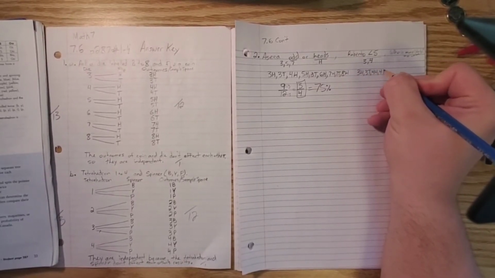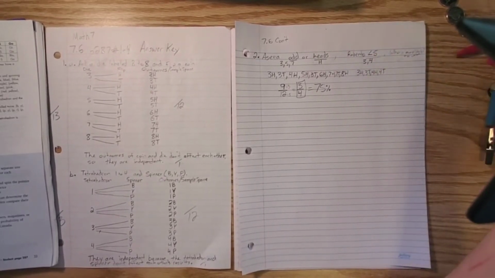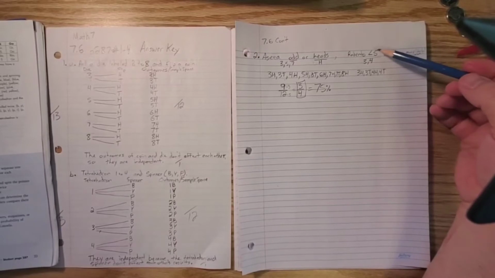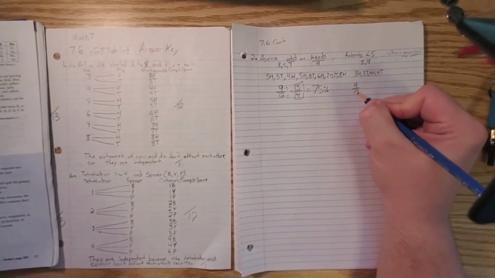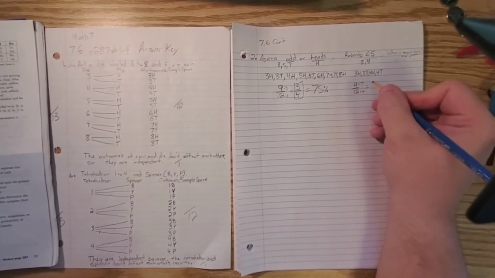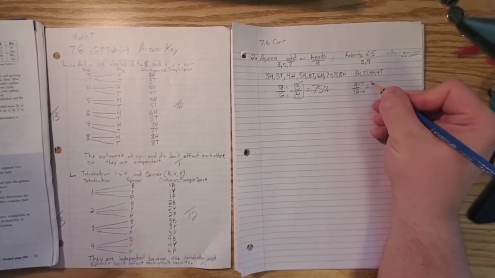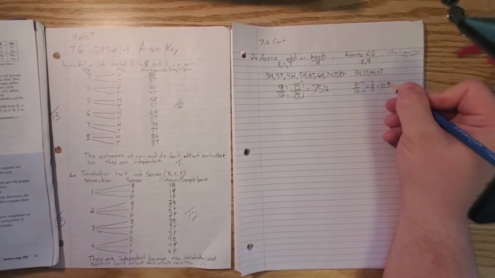We don't include 5 unless it says less than or equal to. It didn't say the or equal to part, so we don't include 5. So that means that there's 4 options out of 12. We can divide both by 4, and we're left with 1/3. And we know that that is 33.3 repeating %.